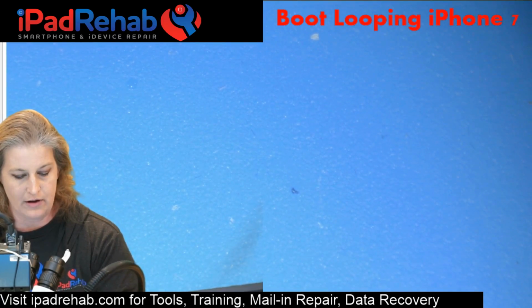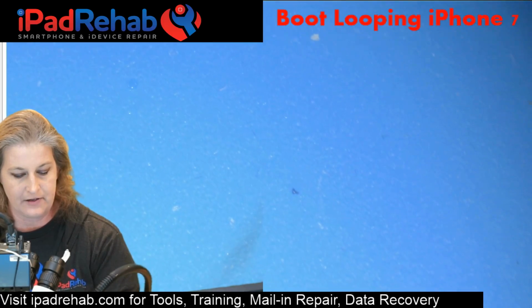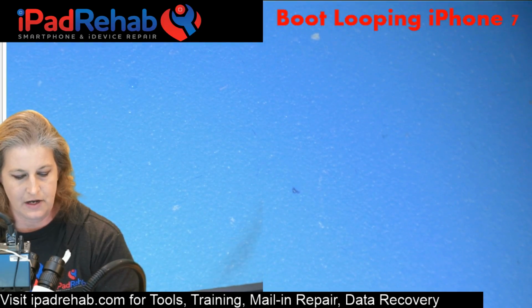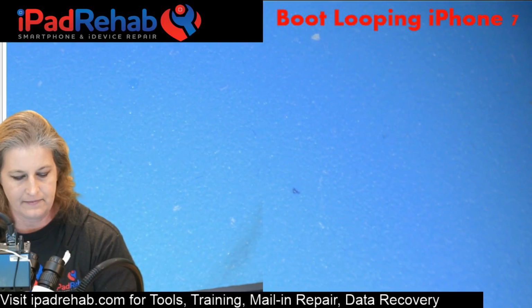Please show the whole board. Figure it out. Use your brain. If you can't figure out from looking at the board what the baseband CPU is, then you should probably not be working on the phone. That's just my opinion.